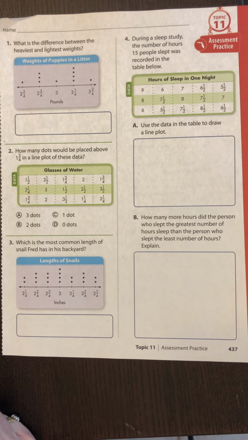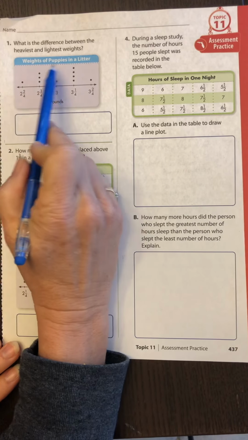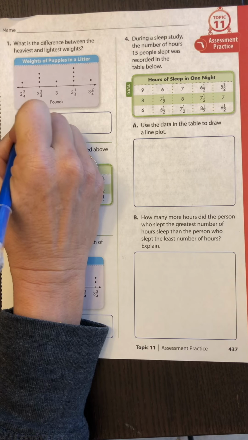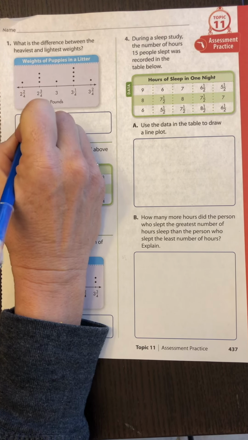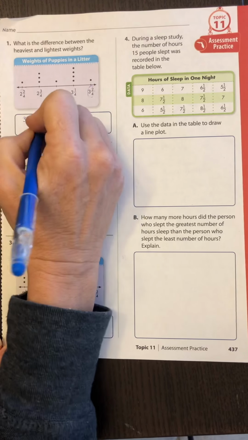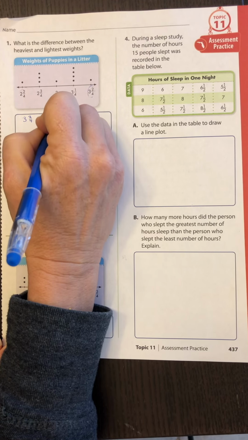All right, you should have had a chance now to work on the assessment practice on your own. Let's go over these problems together. Number 1 says, what is the difference between the heaviest and lightest weights? These are weights of puppies in a litter. Our heaviest puppy in the litter is 3 2/4, right here. And our lightest is down here at 2 2/4.